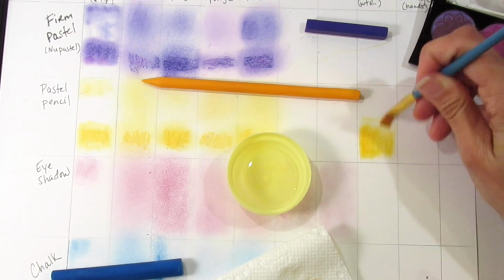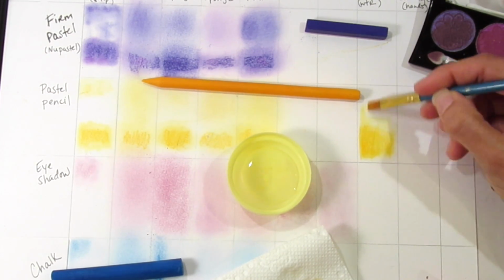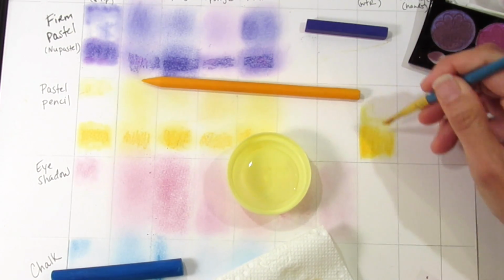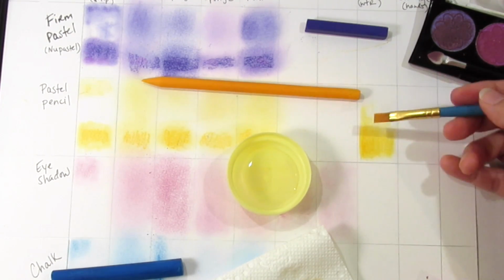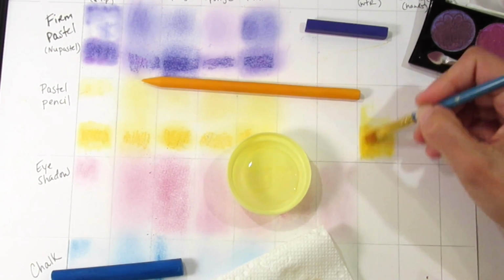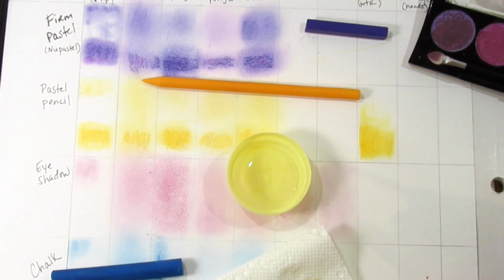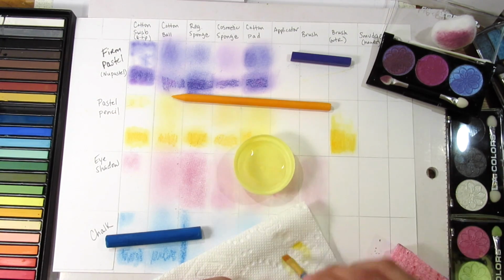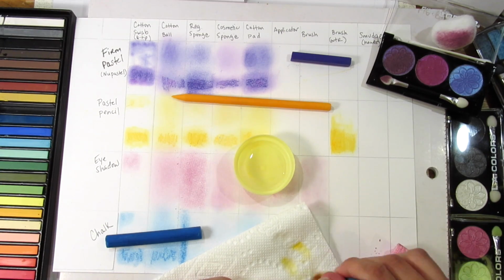Yeah, you may not be able to pick that up on the video, but it's a very light vignette as it begins to move out, almost like a blending effect. But I'm telling you, this is not a lot of water. It's just enough to gather what the dust has been created on the pastel and begin to massage that into the tooth of the paper and soften that as it moves out. Okay, so that's one way that you can use the brush with a pastel pencil.